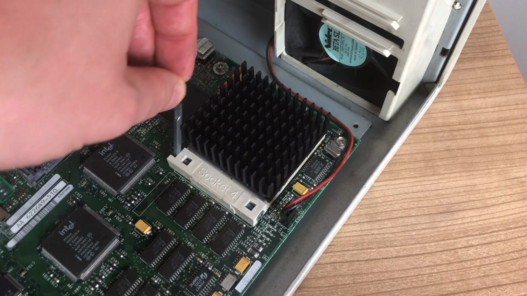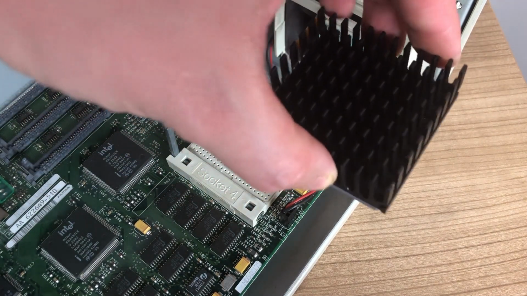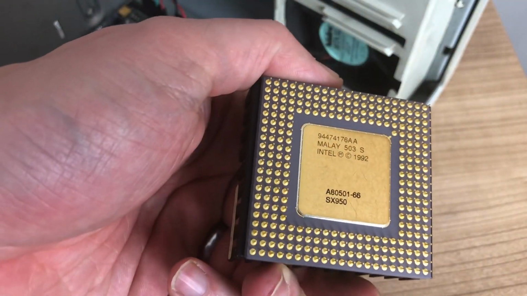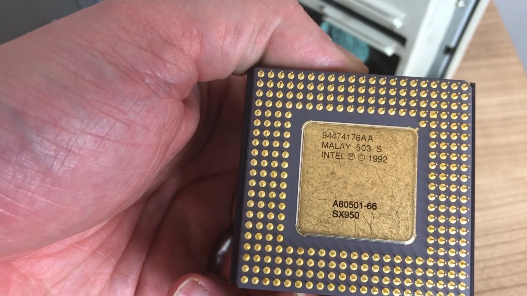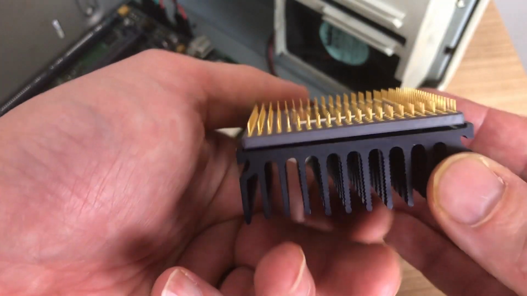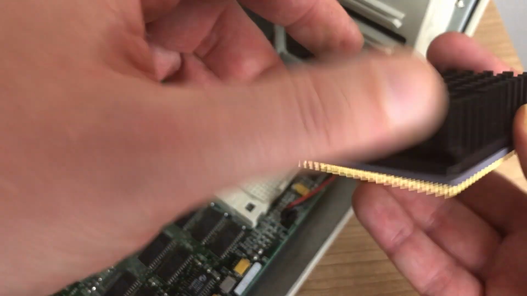So as I already said, this system is equipped with an Intel Pentium 66 MHz, the first generation Pentiums. Now this is the SX950 variant of the Pentium 66. It contains an integrated heat spreader, but it doesn't contain the floating point division error, unfortunately.